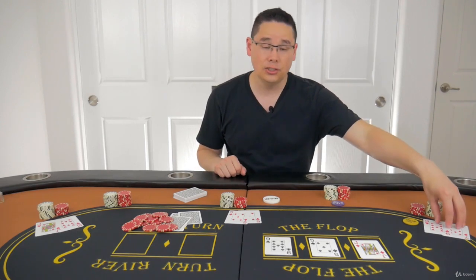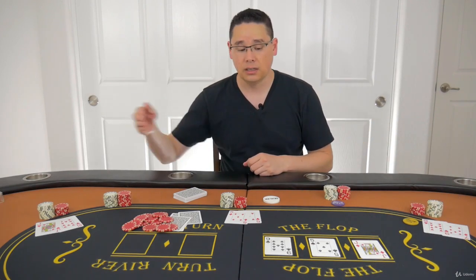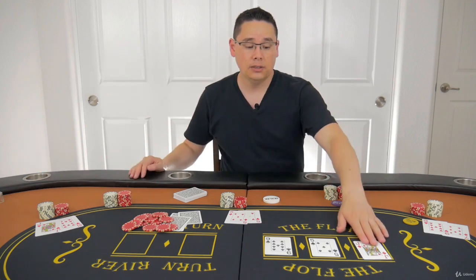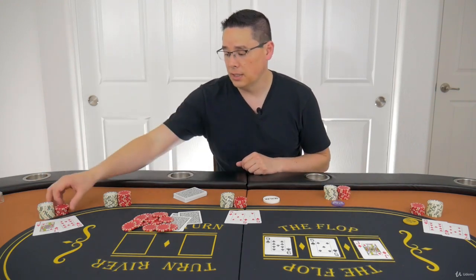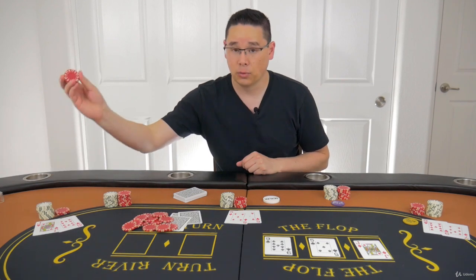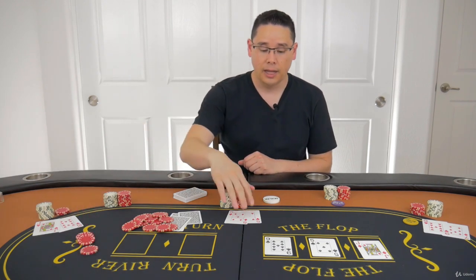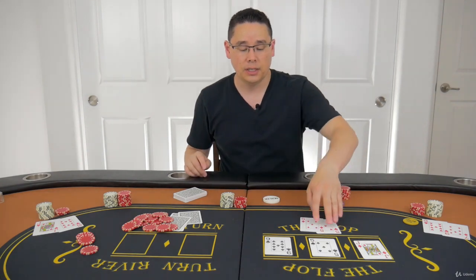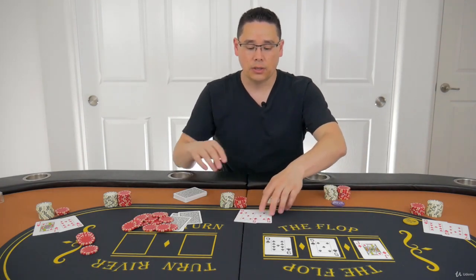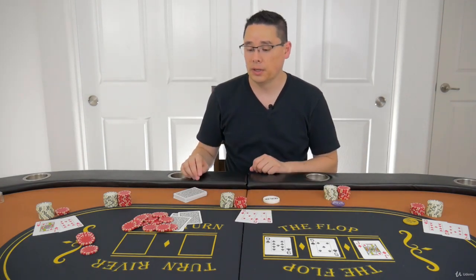So let's say he decides to check because he doesn't have that great of a hand. It heads over to this player. He knows that he ends up flopping top pair, 1 pair of jacks. So let's say he decides to bet and he wants to bet $4. So he bets $4. I look down, I flop 3 of a kind with a pair of 5s here, and we call this flopping a set when we flop 3 of a kind.